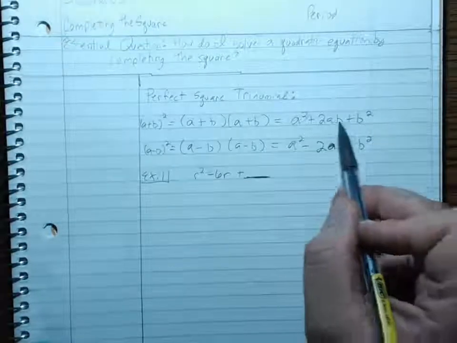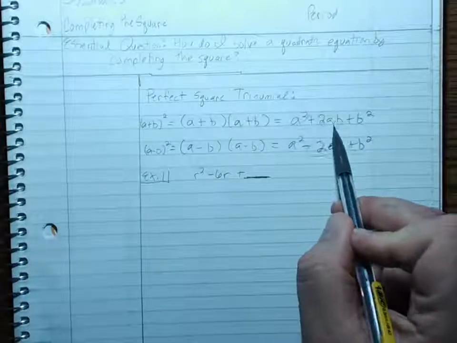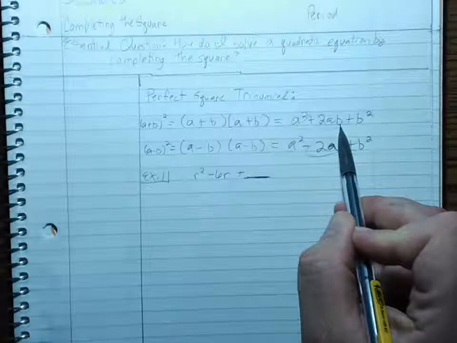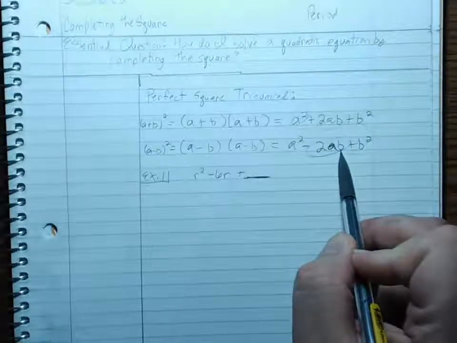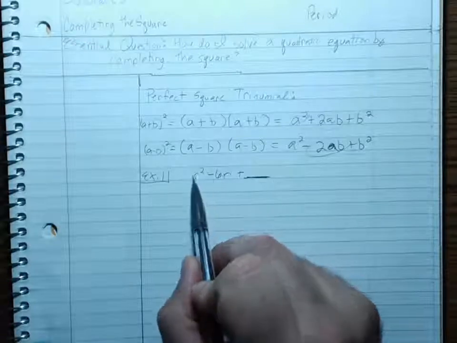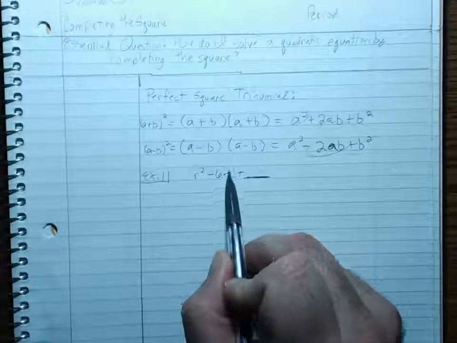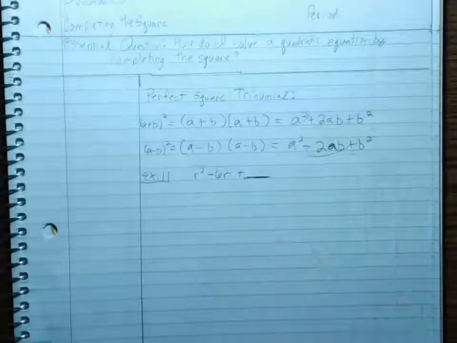Well, if you look at the middle, regardless of whether it's adding or subtracting, the middle is 2 times the square root of the first term times the square root of the second term. So I'm looking at this. That means this term has to have the square root of our first term and the square root of the term we're looking for in it, and we multiplied it by 2.